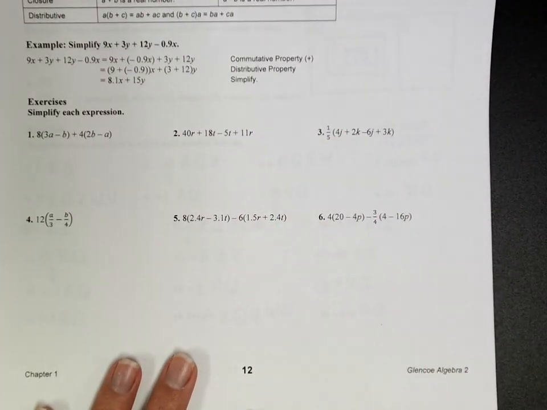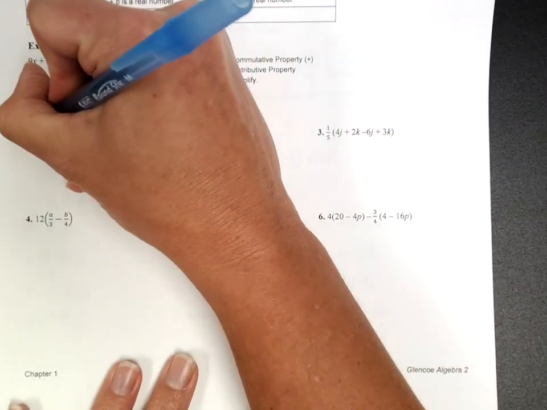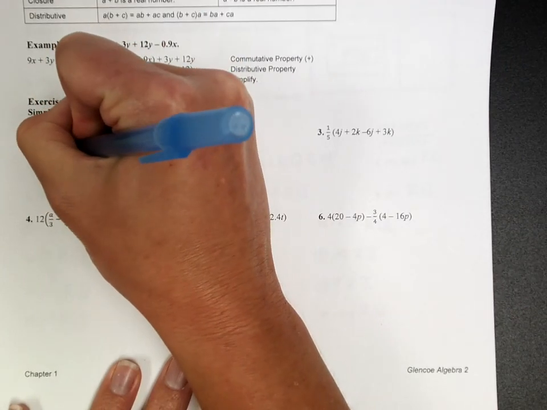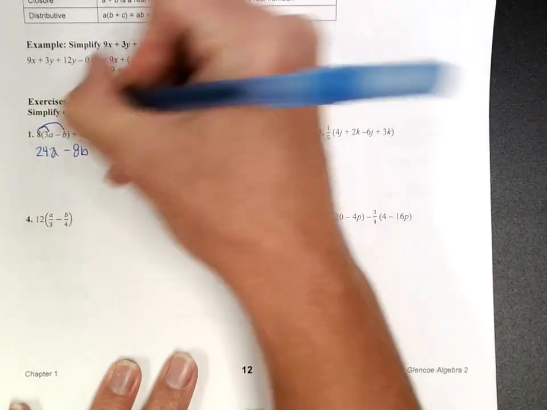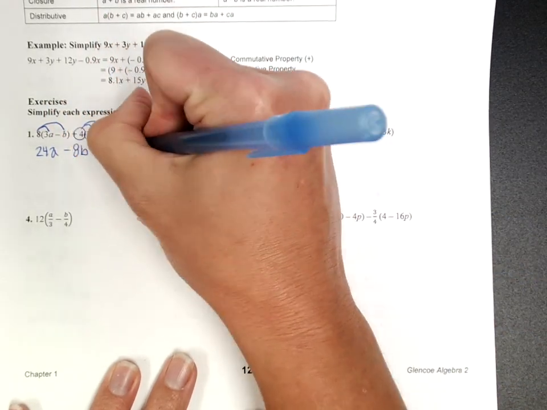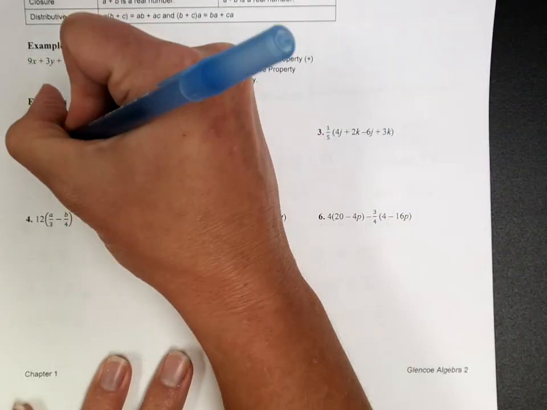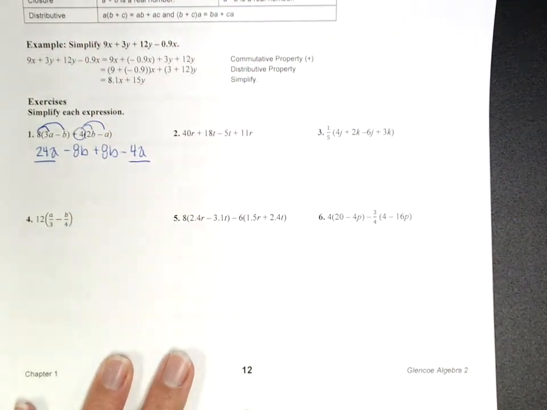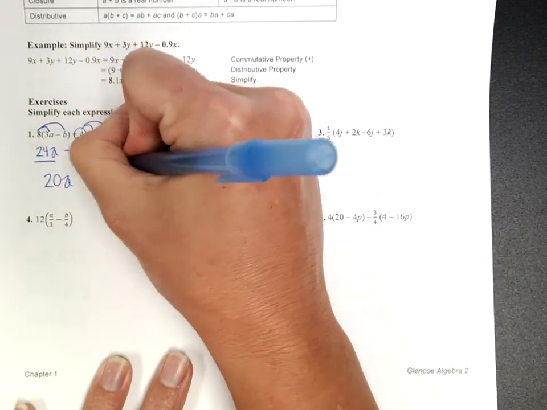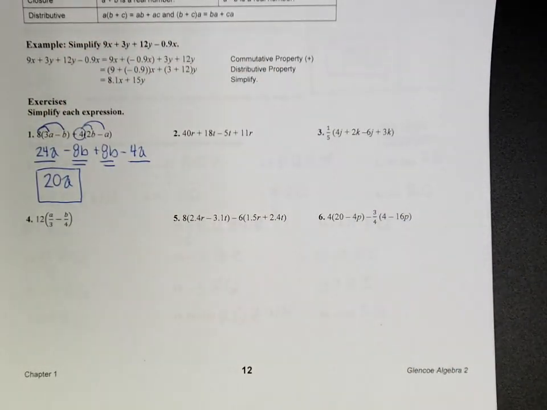Question number 1, what's the very first thing you need to do here? Distribute. So I'm going to distribute the 8 through all that. That's 24A minus 8B. I'm going to distribute the 4 through all this. That's going to be 8B minus 4A. When I combine my like terms, 24A minus 4A is 20A. Negative 8B plus 8B, those are going to cancel out, so 20A is my final answer.